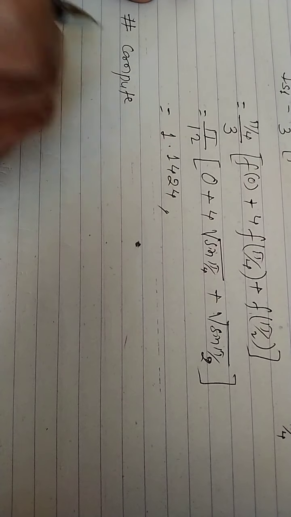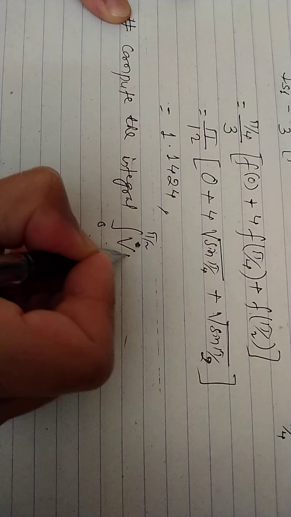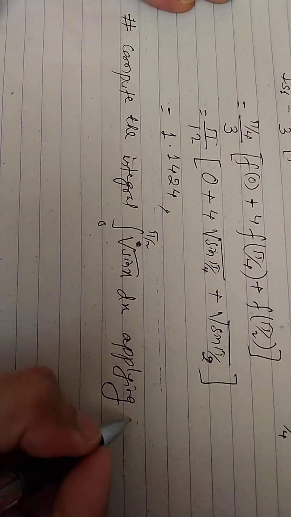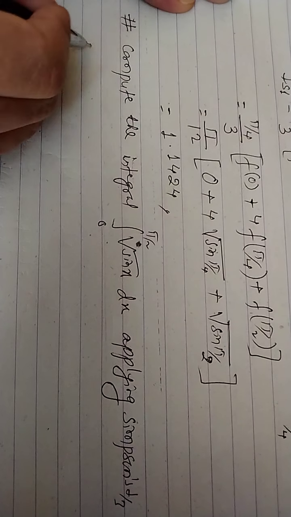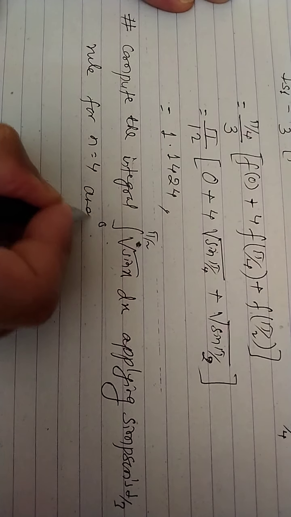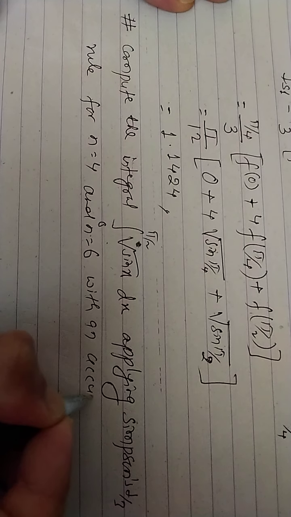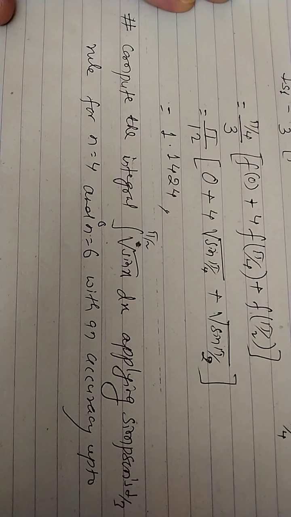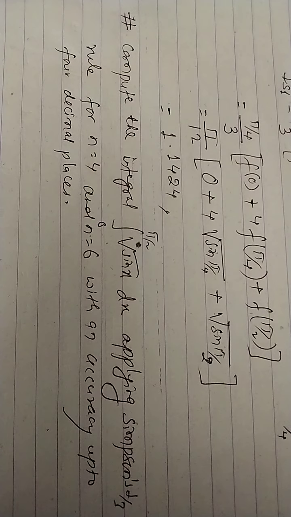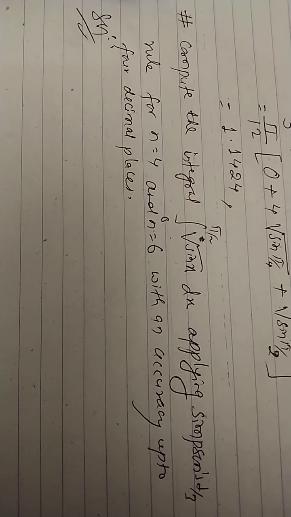Compute the integral from 0 to pi by 2 of root over sin x dx, the same problem, applying Simpson's 1/3 rule for n equals 4 and n equals 6, with an accuracy up to 4 decimal places.